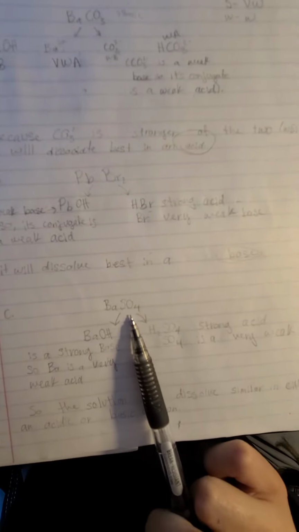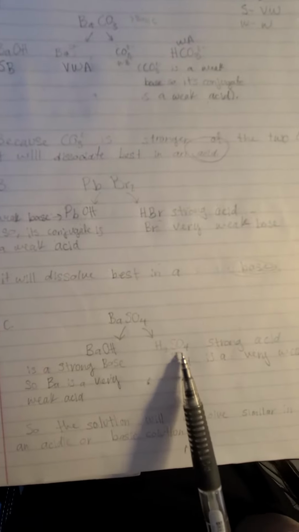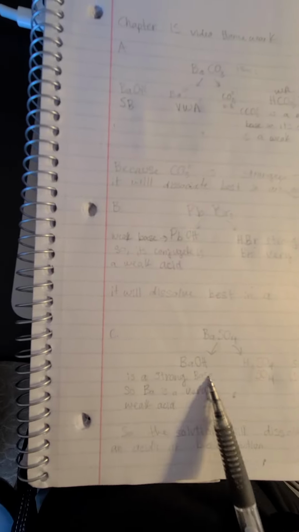Okay, and then we have barium sulfate, and the conjugate of the sulfate is sulfuric acid, and that is a strong acid. The conjugate of barium is barium hydroxide, and it is a strong base, meaning that this will be a weak acid, and this will be a very weak base.